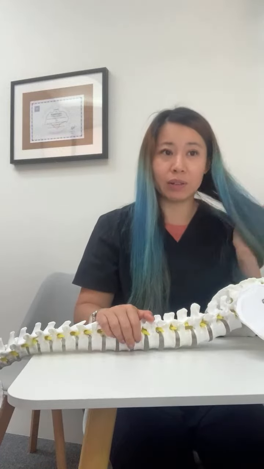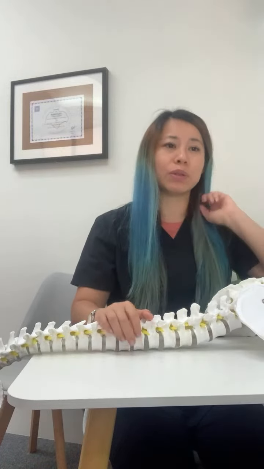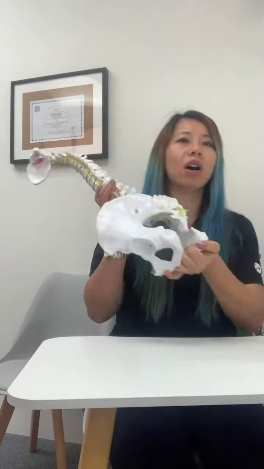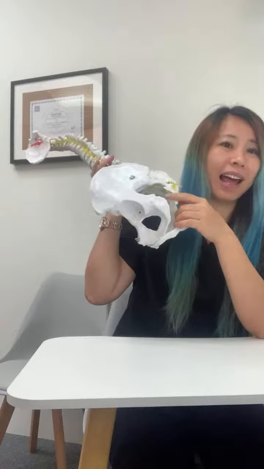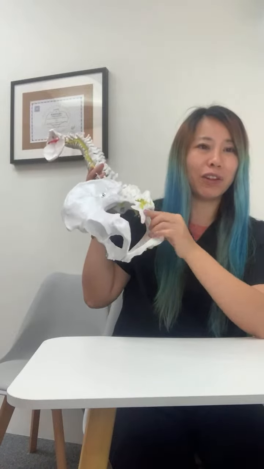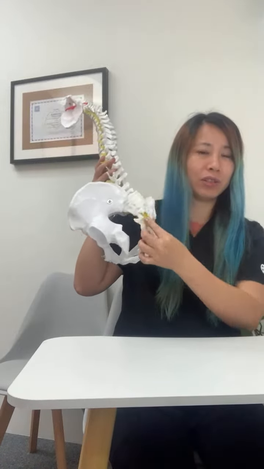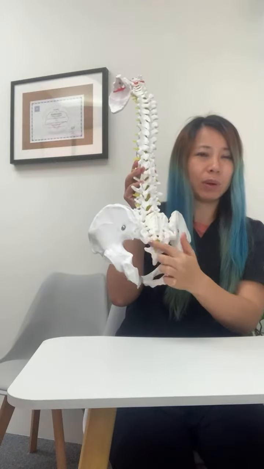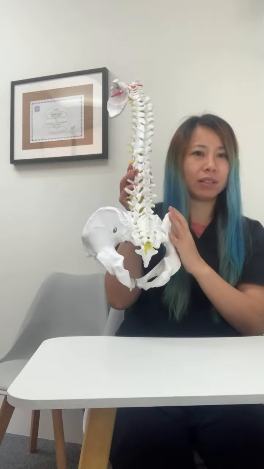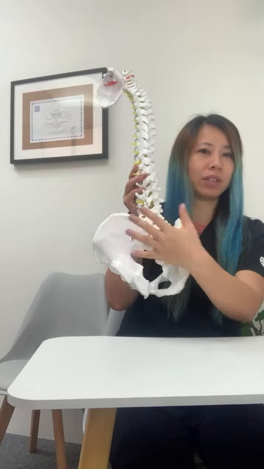Okay, so today we're talking about tailbone issues. Where it is, and what it is called: the coccyx, which is the last piece of continuation towards the sacrum. So this is a triangle spine right here. This is the sacrum, and this is the ilium, which is attached to it.